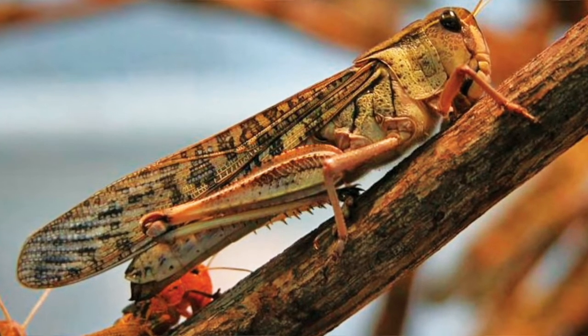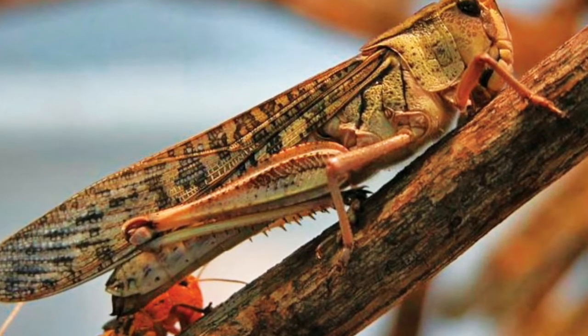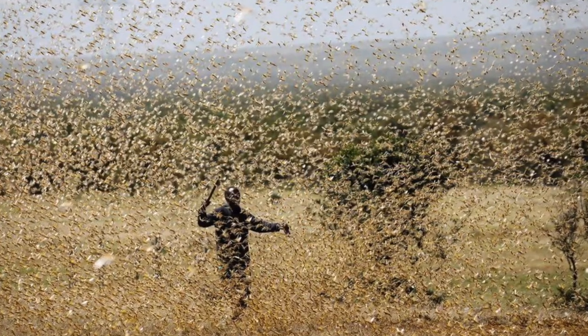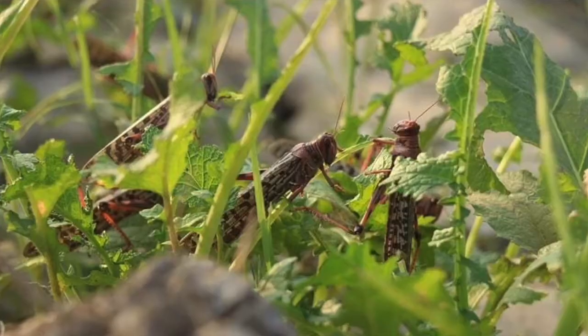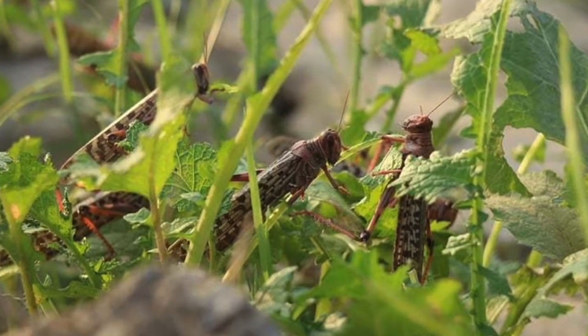Locusts are a type of grasshopper, and they exhibit a behavior called swarming, where locusts from all over the region will come together and gather in a large swarm. There might be millions or even billions of locusts in the swarm, and the swarm sweeps across the land and eats everything in its path.